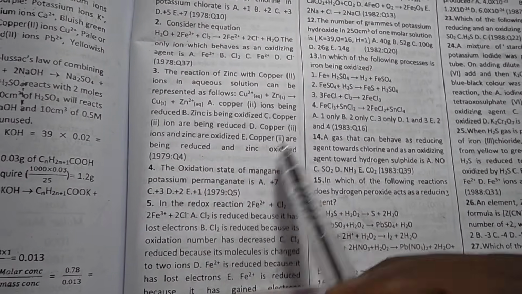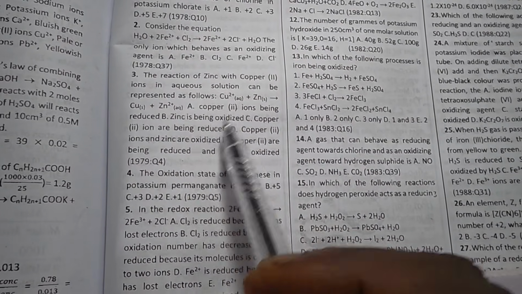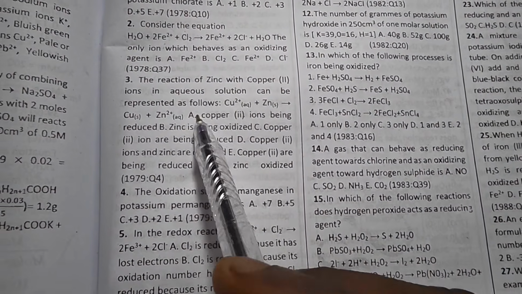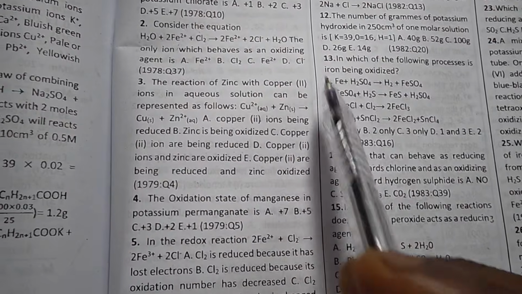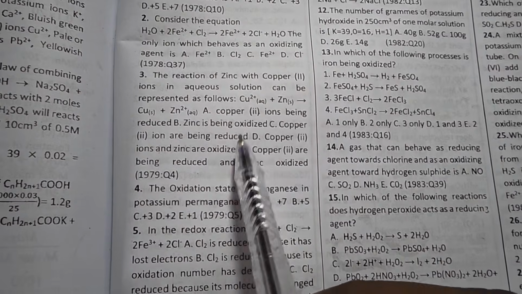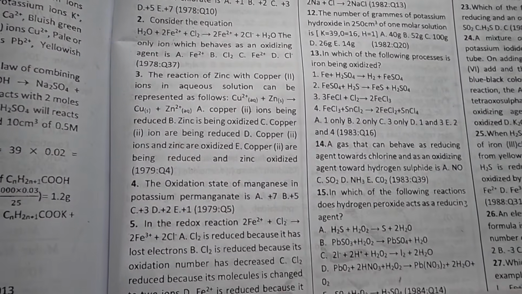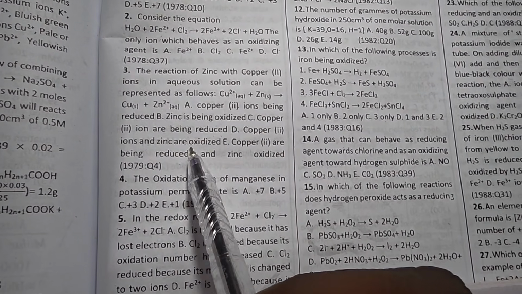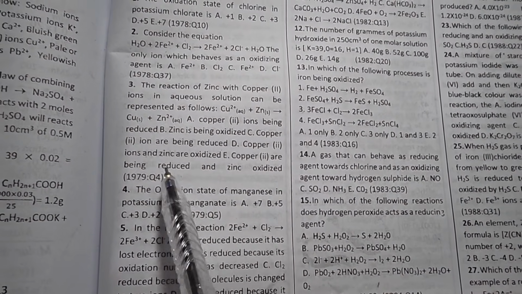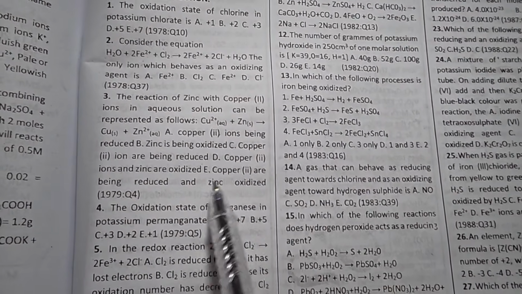Now look at what happened in this case. You can see that even if there might be a typo or whatever it is, that's why you have to be very careful. Option A is correct. Option B is correct. Option C is even correct. They might have wanted to type that it is oxidized there, but fine. Option D, look at option D. Option D says copper 2 ions and zinc are oxidized. That is wrong. But now look at E. Copper 2 ions are being reduced and zinc being oxidized. That's the best answer to pick.